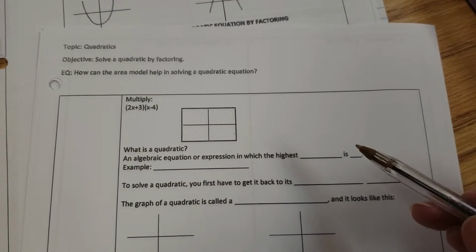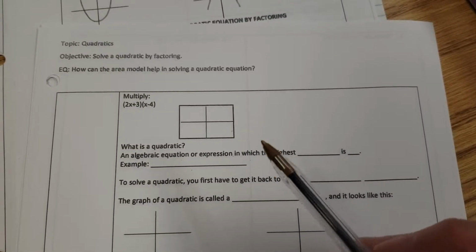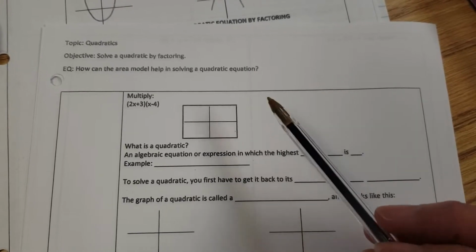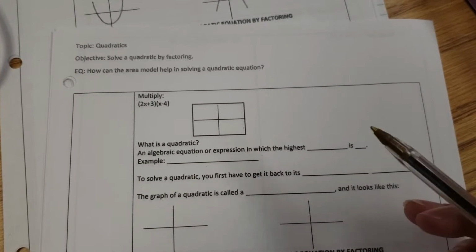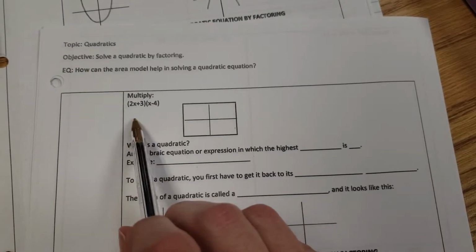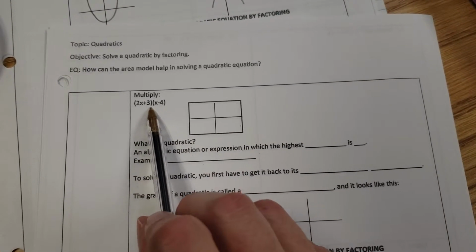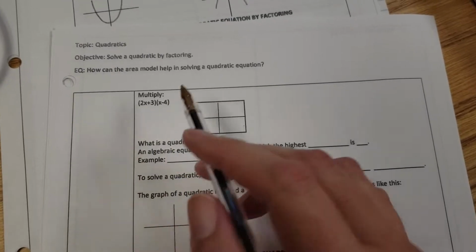Okay, in case you missed any of this, I want to go back over what we've been talking about in class recently about factoring quadratics. So quadratics are the equations that result from multiplying two binomials like these ones.